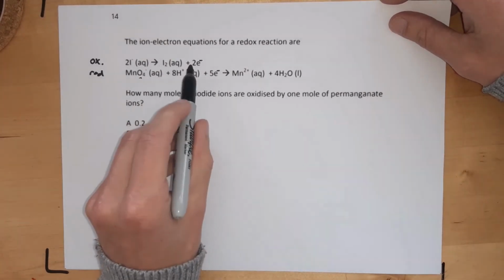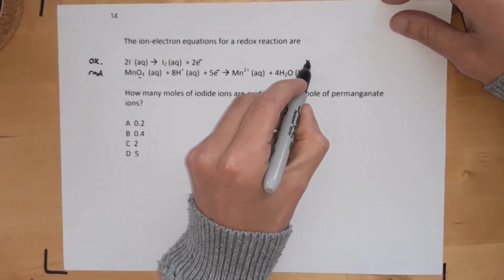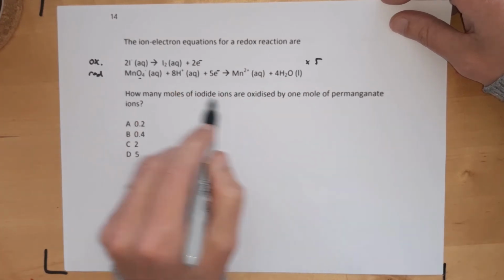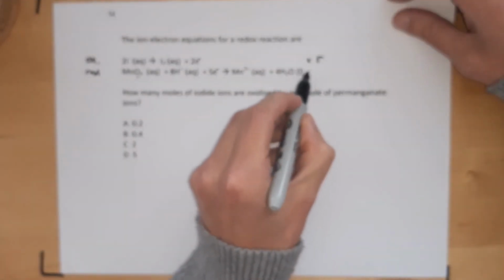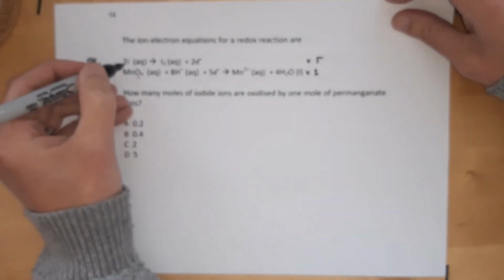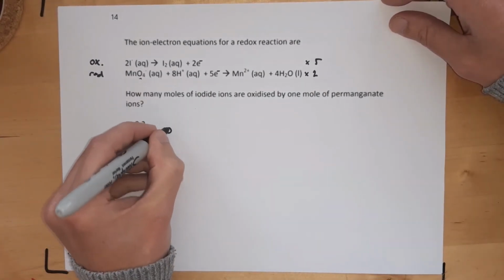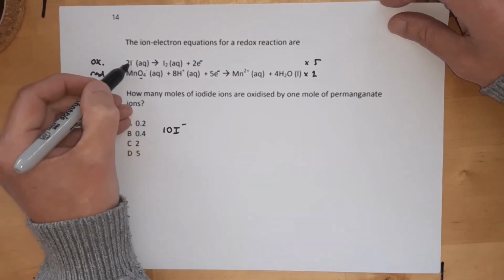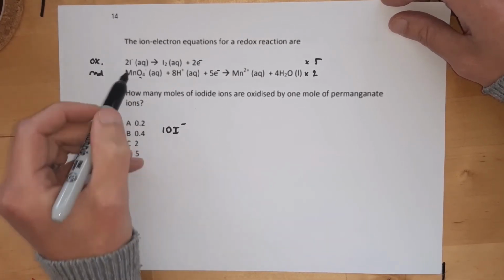So what we need to do is times everything here by 5 to get us 10 electrons, and everything here by 2 to get us 10 electrons here. And if we do that, we get 5 times that, so we get 10 I minus, 2 times 5 is 10.